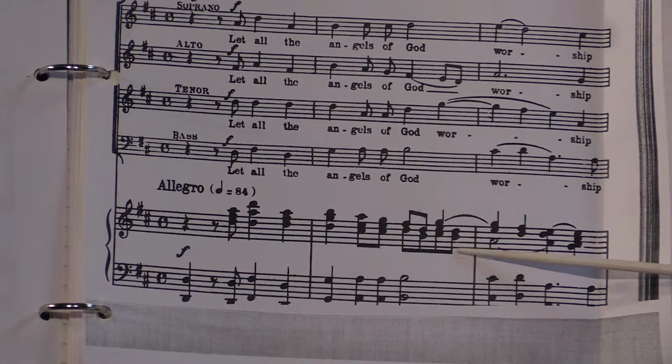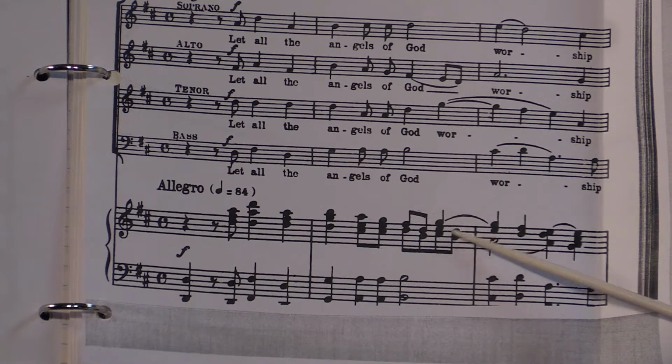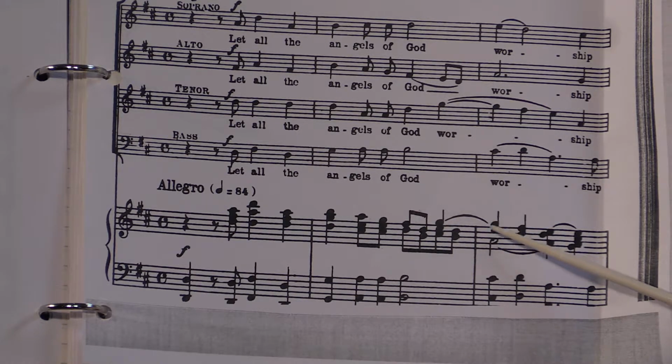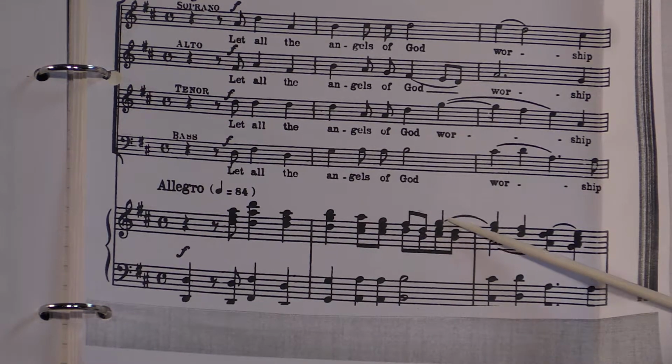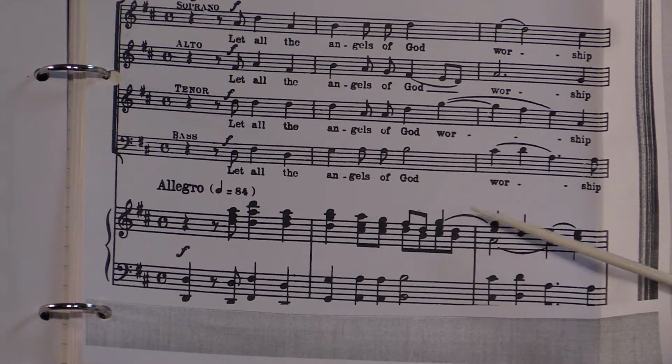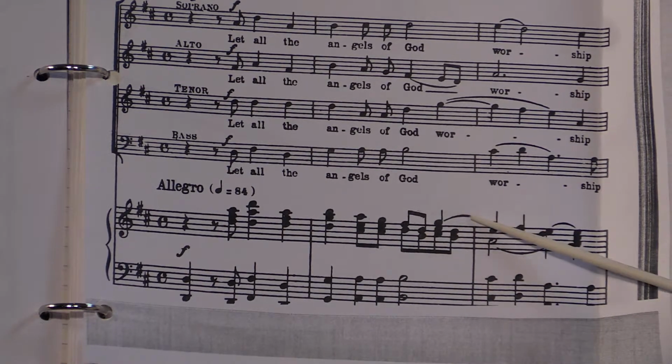I'm going to be showing this to you. I just want to show it to you so you can see how it's done professionally. And this is your hold from here to here. So that note is added on to that note. When you play it, you don't stop and tongue that note. You tongue this note, and then you hold that on as if it was attached.